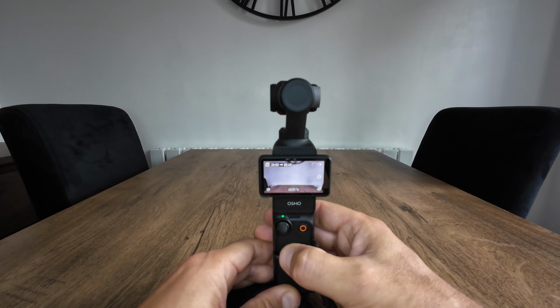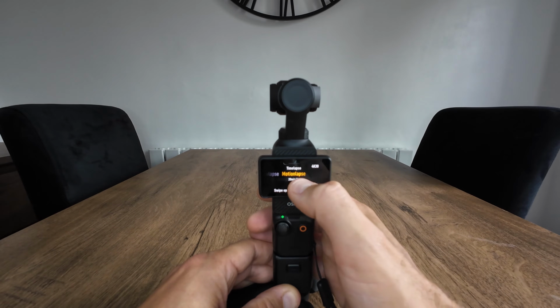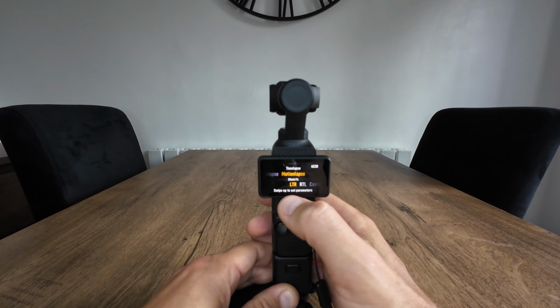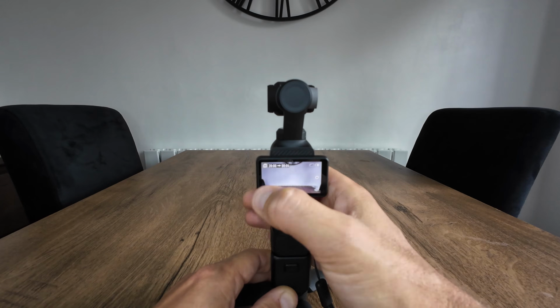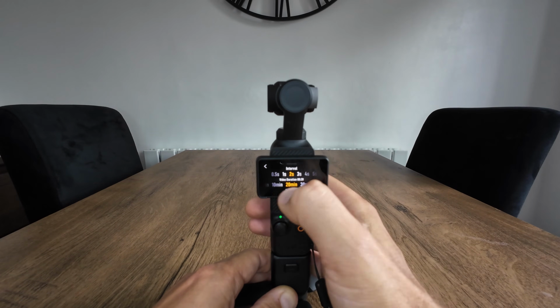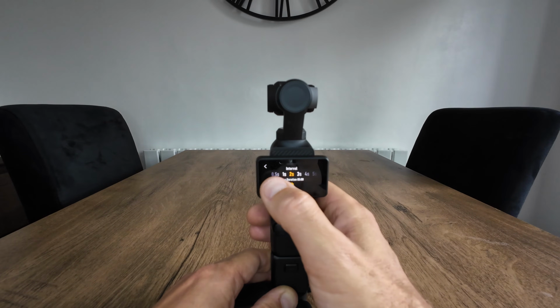So when you've selected the motion lapse, just swipe up and you'll have an option at the bottom: left to right, right to left, or custom. So let's just start with the left to right option first, just to show you that one. In the top left there, you'll have your time frame. So select that. You've got your intervals at the top, which go right to 60 seconds, and then your duration, which goes right up to 5 hours.